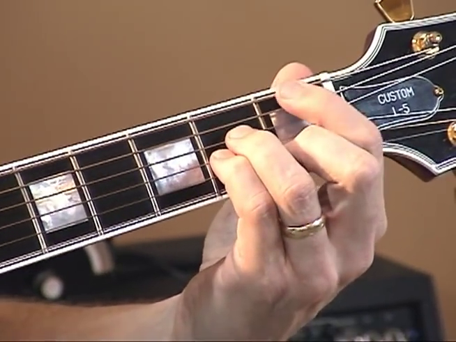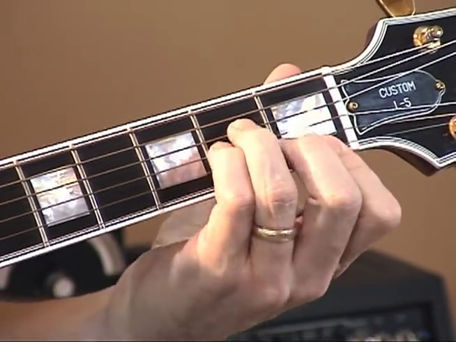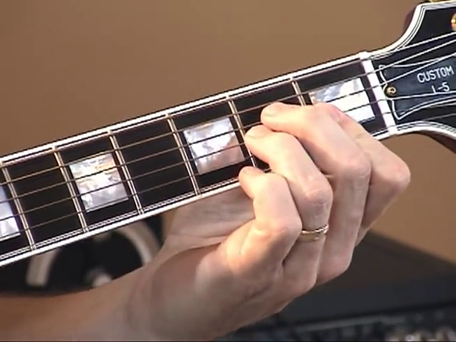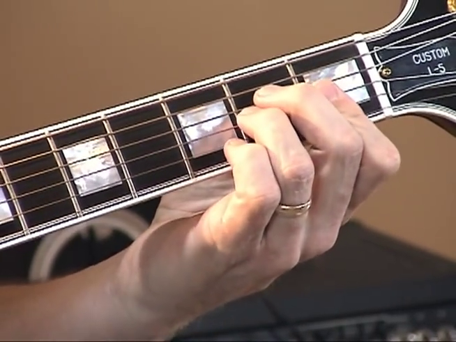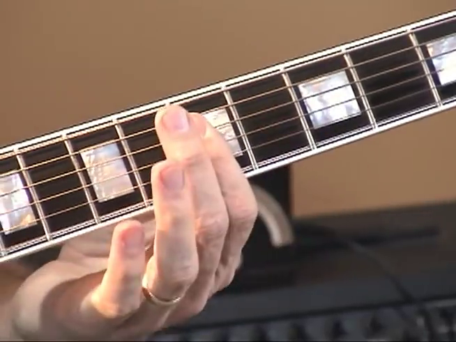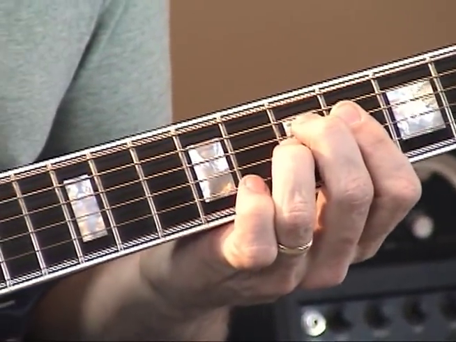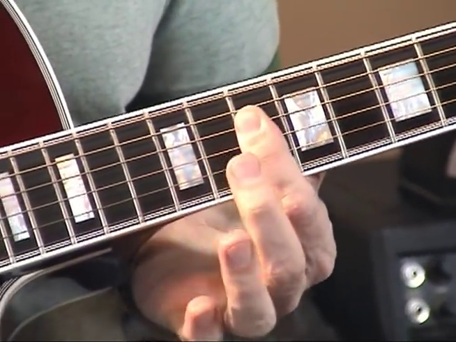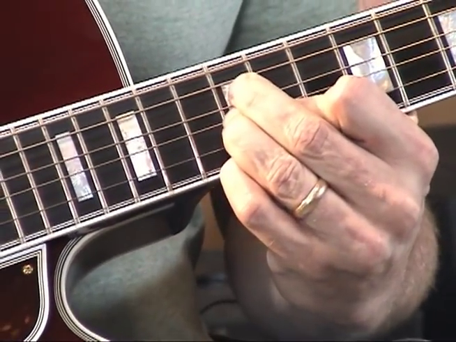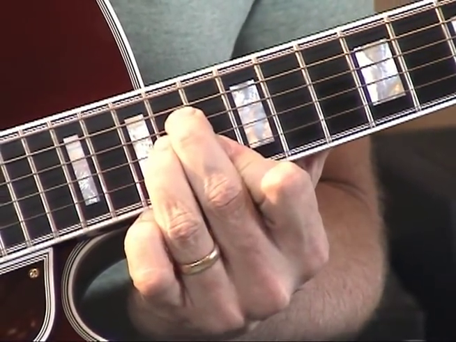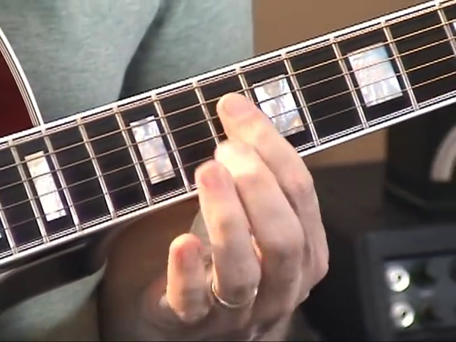Now what we're going to do is take this note on the bass E string and move it over to the high E string. We're just going to play these bottom 4 strings and do the same thing. G minor 7, A minor 7, B flat major 7, C dominant 7, D minor 7, E minor 7 flat 5, F major 7, and then back down.